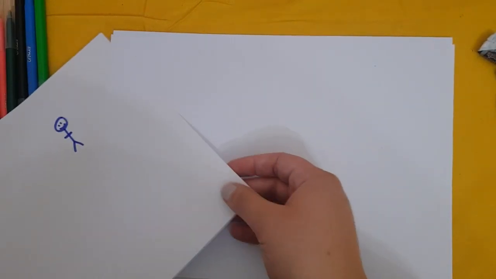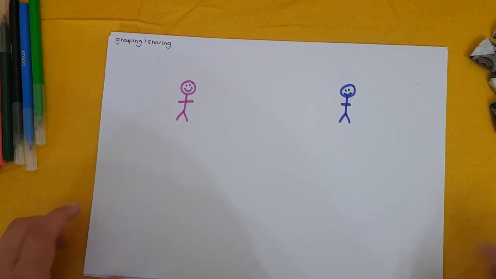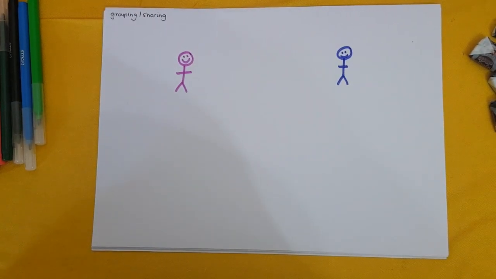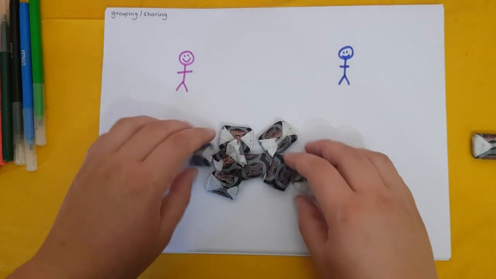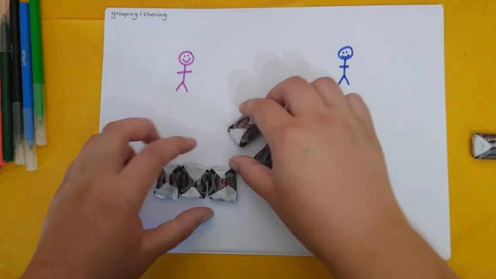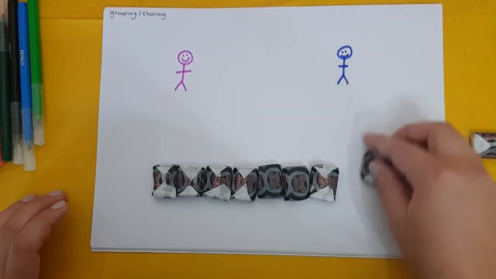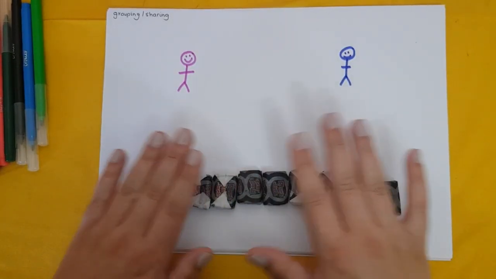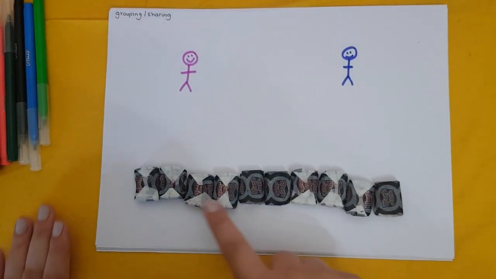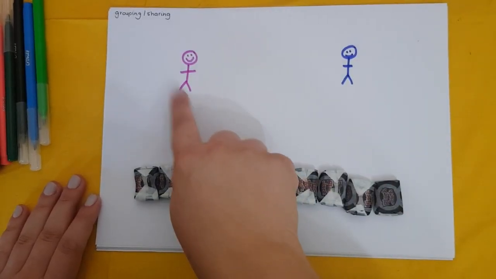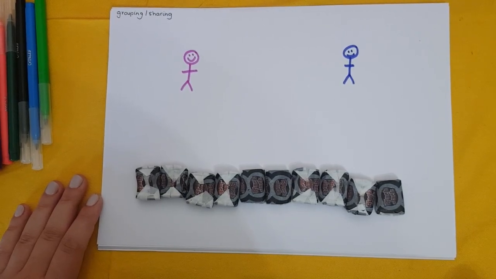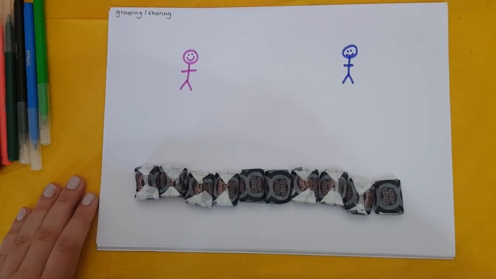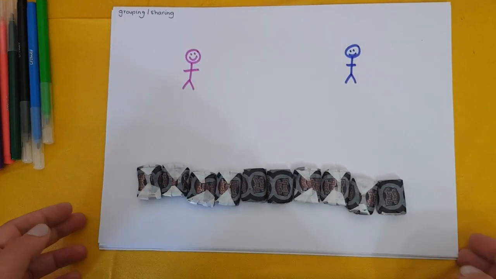Sharing. We know how to share because everybody should be kind and share. But if I have 2 friends and I have 10 sweets, 1, 2, 3, 4, 5, 6, 7, 8, 9, 10. Now I want to share these 10 sweets amongst these 2 friends. So sharing means that they each get an equal amount. Equal means the same.